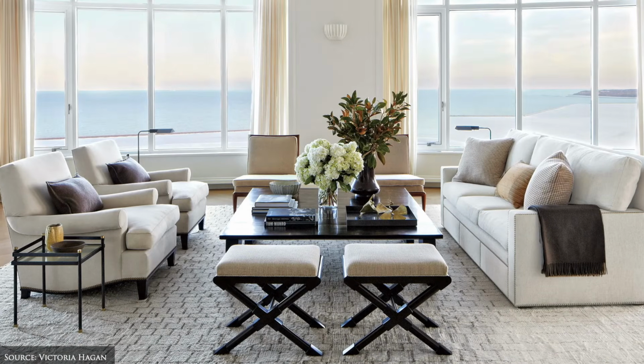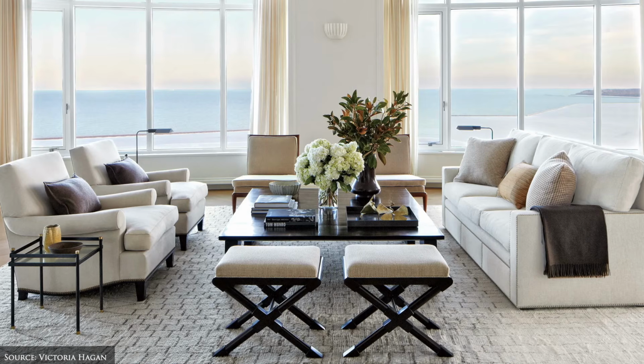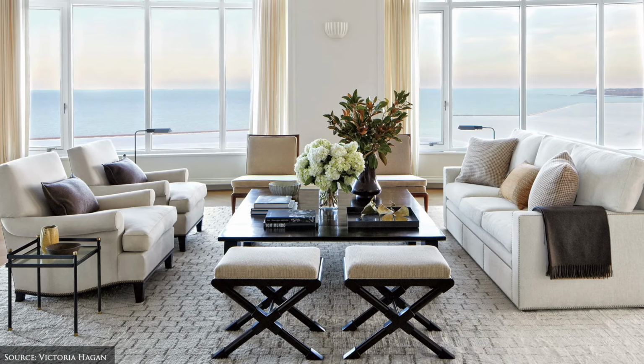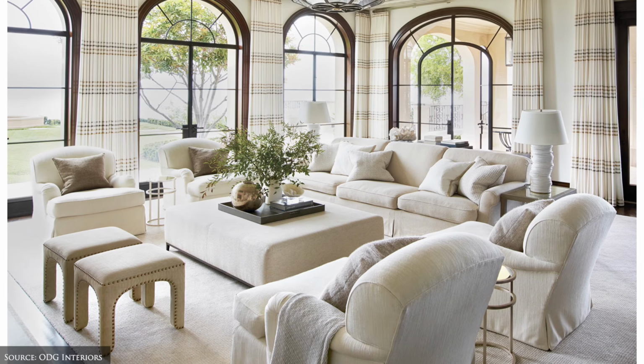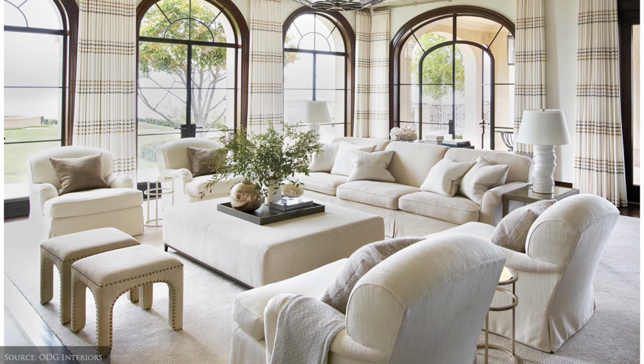Other key furniture pieces include plush sofas, bedheads, ottomans, dining chairs and occasional chairs upholstered in linen, velvet, boucle, chenille, leather or other quality materials.